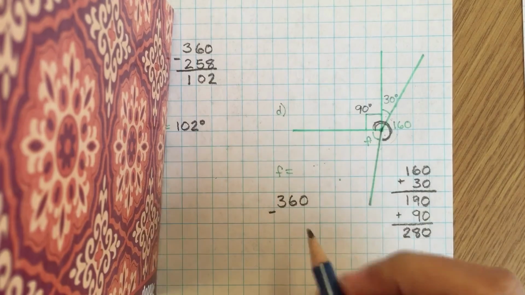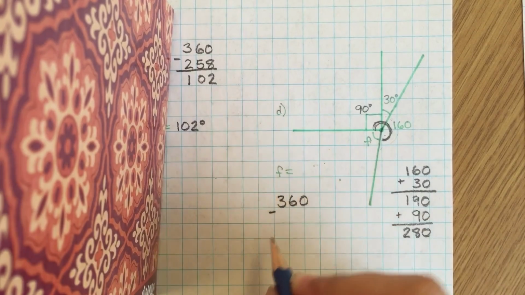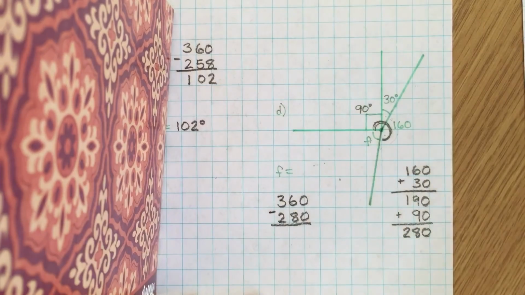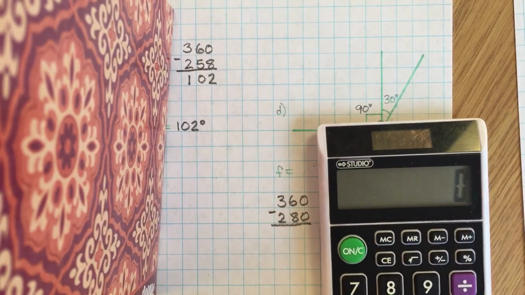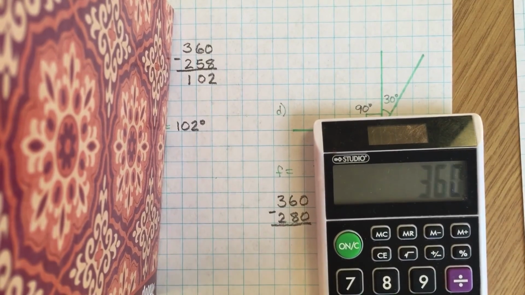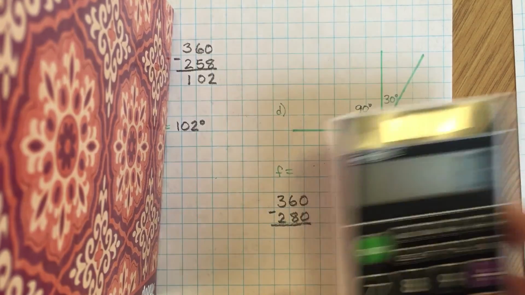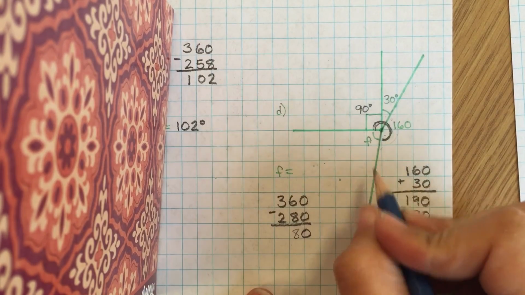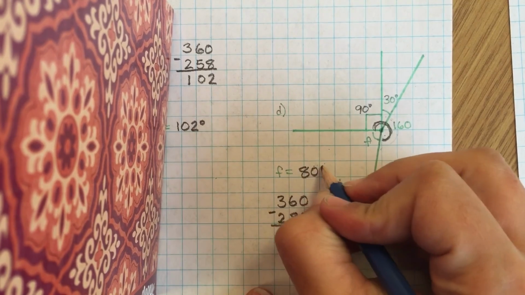So I'm going to subtract that from my total, which I know has to be 360 degrees. Use my calculator if it's a faster strategy for me. And it's 80 degrees. So I can say that F is 80 degrees.